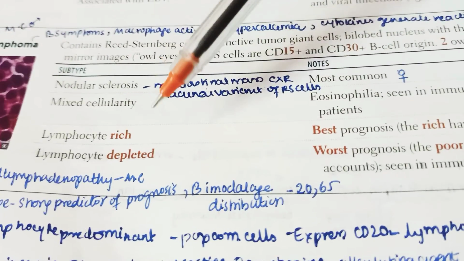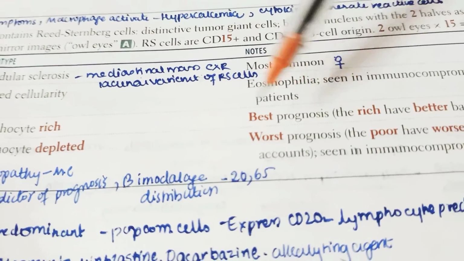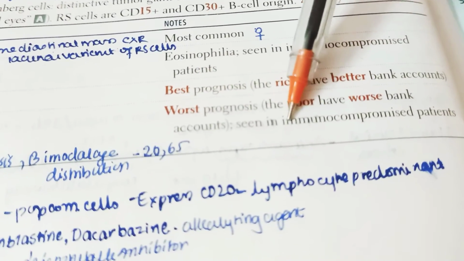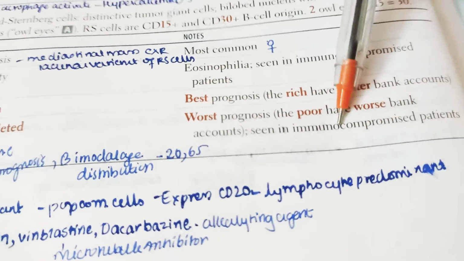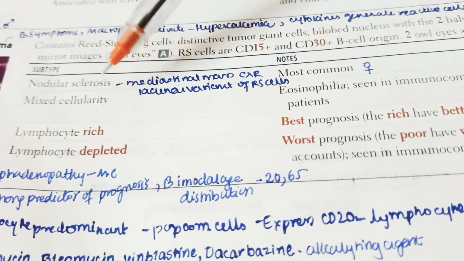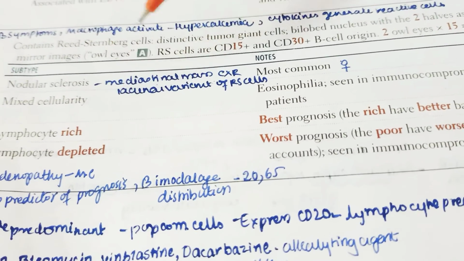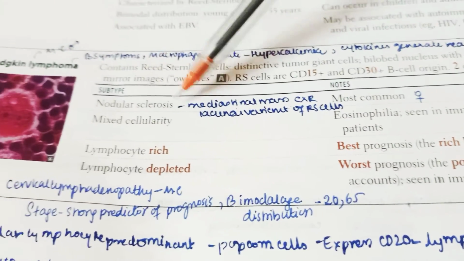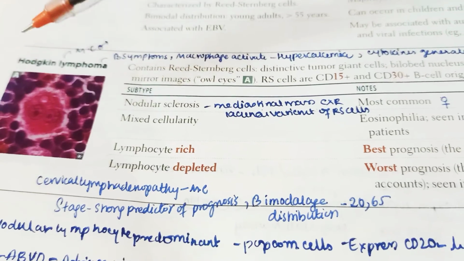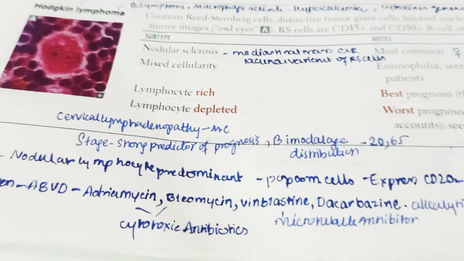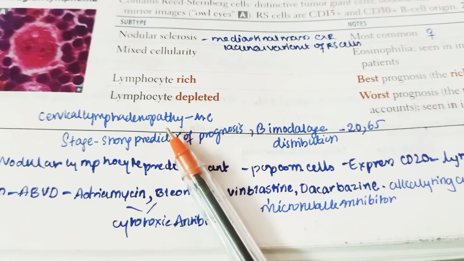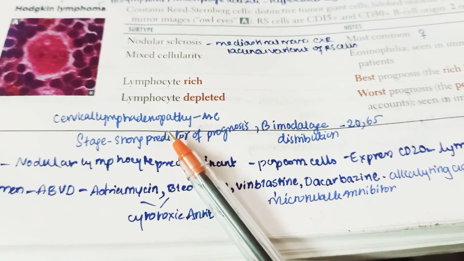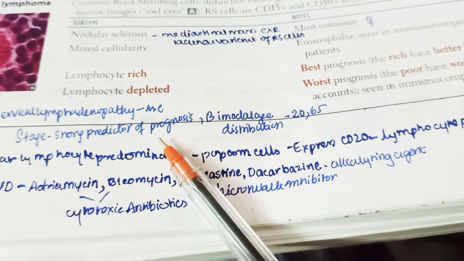Eosinophils are increased. Okay, and lymphocyte rich, as it is rich, has the best prognosis, and lymphocyte depleted, as it is depleted, has worse prognosis, seen in immunocompromised patients. In immunocompromised patients you can see lymphocyte depleted, and also mixed cellularity. That is important. The most common Hodgkin lymphoma subtype in females is nodular sclerosis, but overall Hodgkin lymphoma is most common in males, with Reed-Sternberg cells CD15, CD30. Okay. And one more thing, cervical lymphadenopathy is most common. If you remember, Hodgkin lymphoma involves a single lymph node, that is the cervical lymph node, like that you can remember. And the stage is a strong predictor of prognosis.